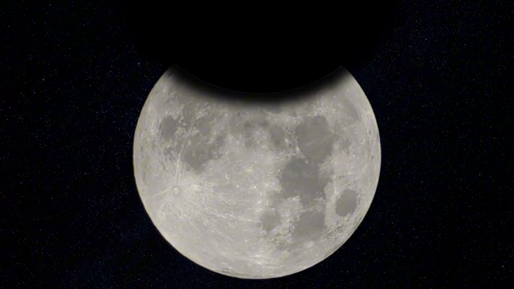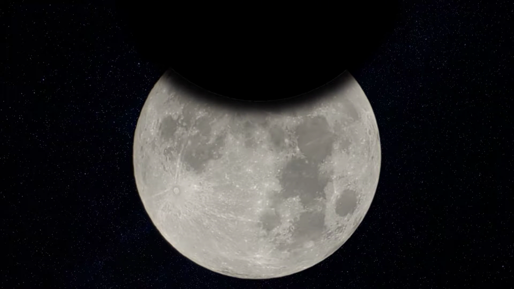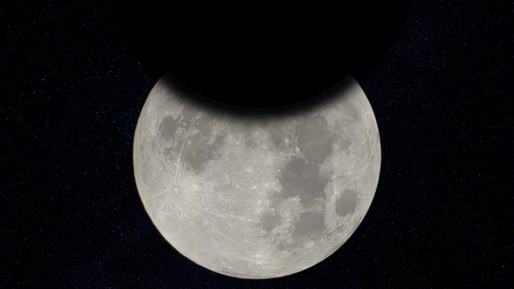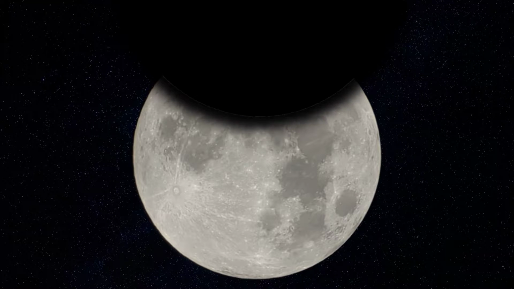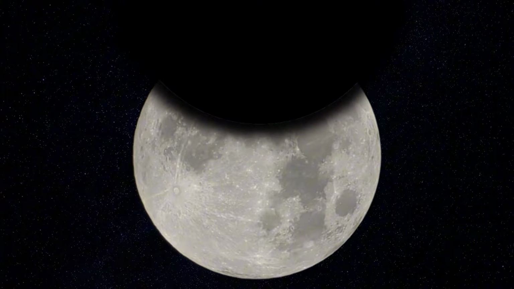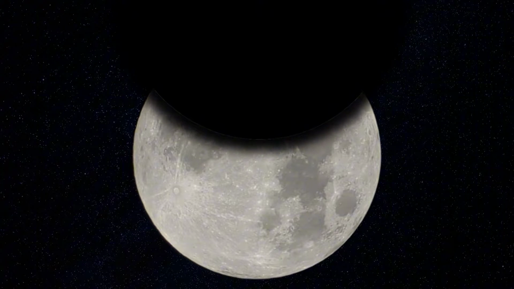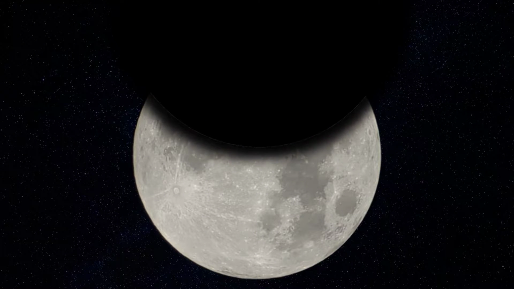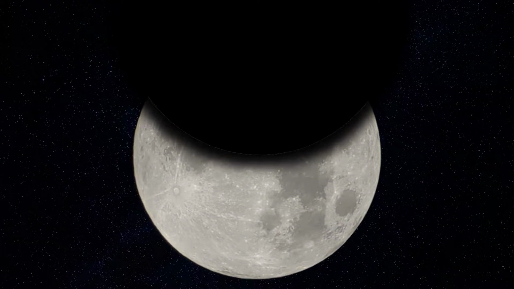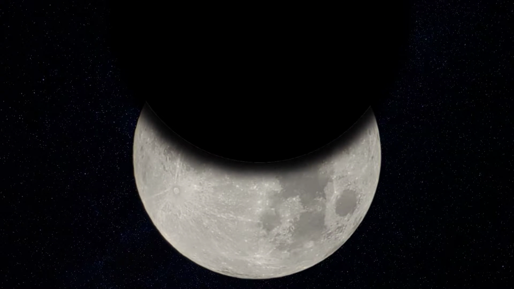But if you want to photograph this penumbral lunar eclipse or any type of lunar eclipse, then you definitely need to use binoculars or a telescope. To magnify your view, you can always use binoculars or a telescope. Otherwise, if you don't have them, then don't worry. You can still see this lunar eclipse with your own eyes.